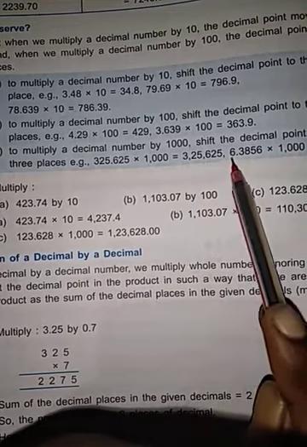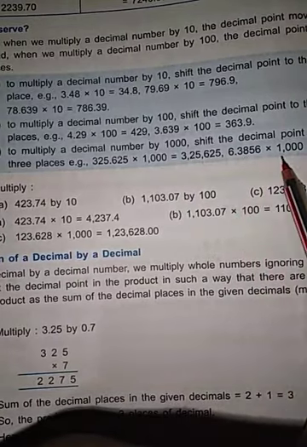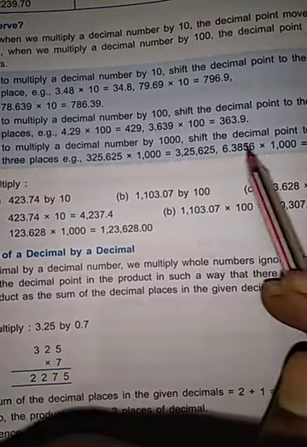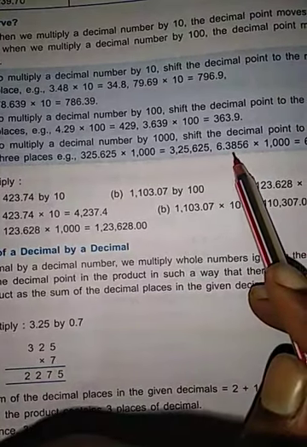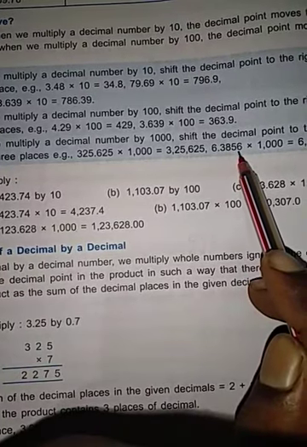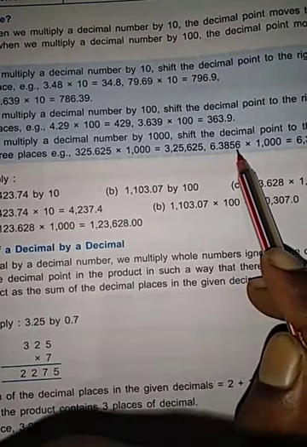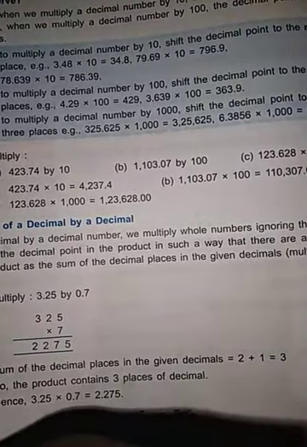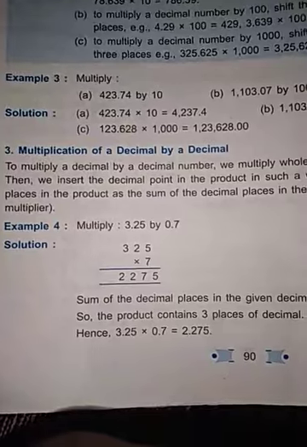So it becomes 6.3856 into 1000. Now the decimal point shifts to the right by 3 places, that is 1, 2, 3. Now it becomes 6,385.6.